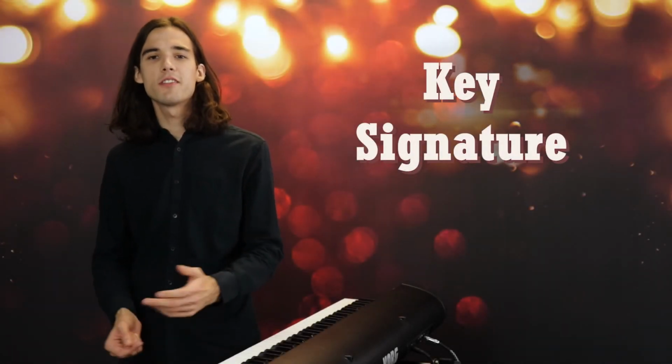Key signature. A key signature is a list of sharps and flats at the beginning of a piece of sheet music that tells the musician what scale the piece is primarily using. Oftentimes, a piece will end on the note or chord that the piece is in. For example, Beethoven's Sonata 8, Movement 2, is written in the key of A flat.